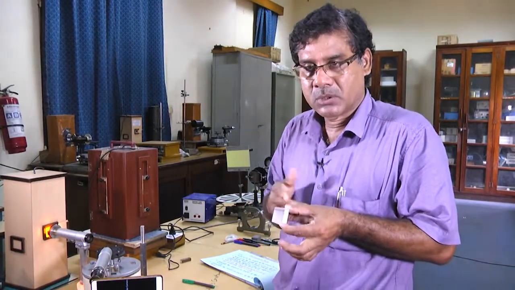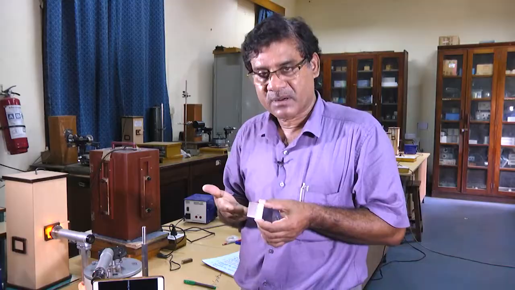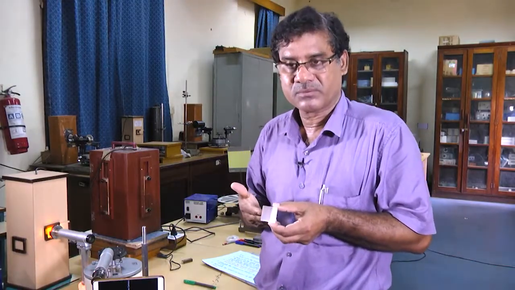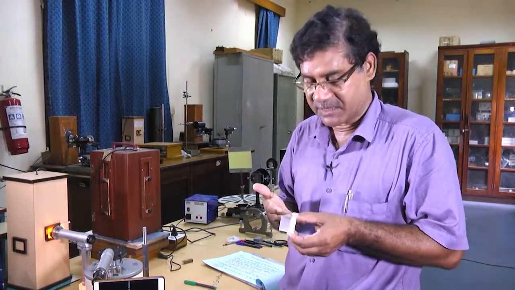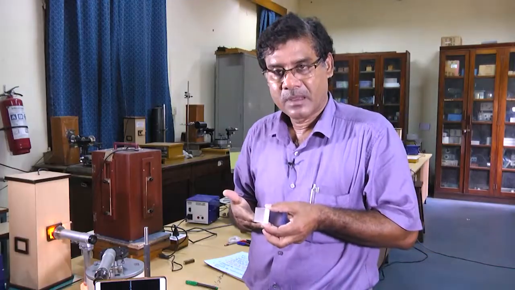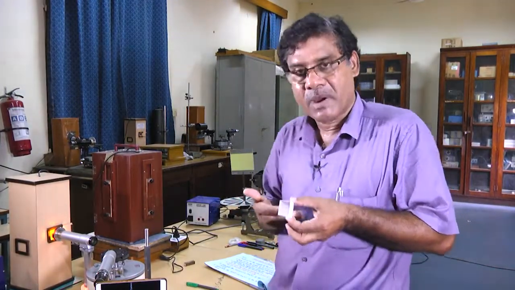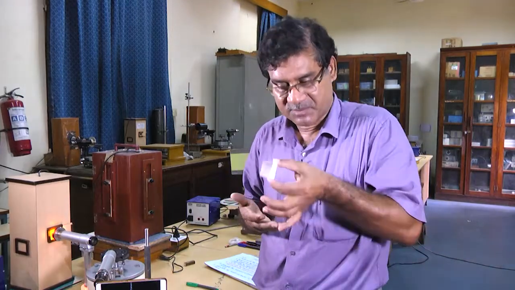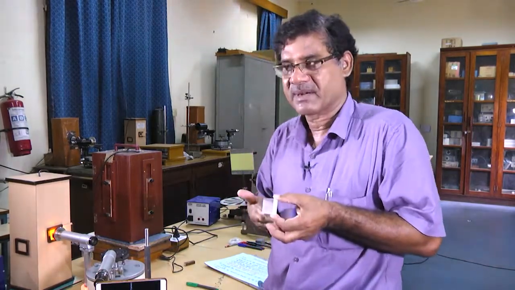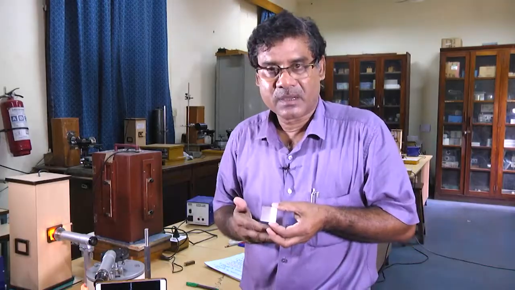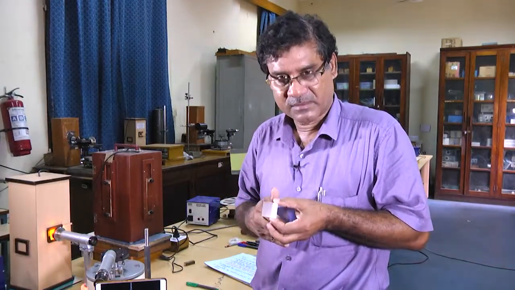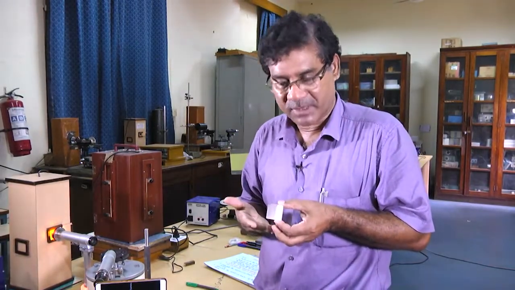Also the dispersive power of the prism, how to get it, and how to get the resolving power of the prism. This prism may not have resolving power, but there are other prisms from which one can get the resolving power.